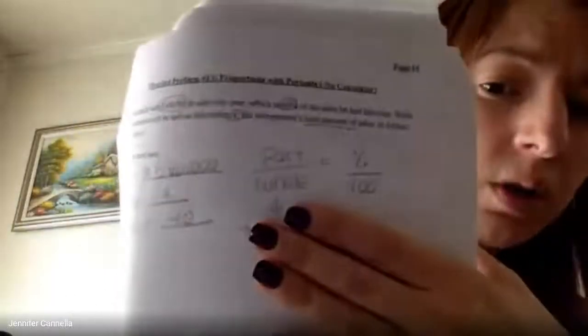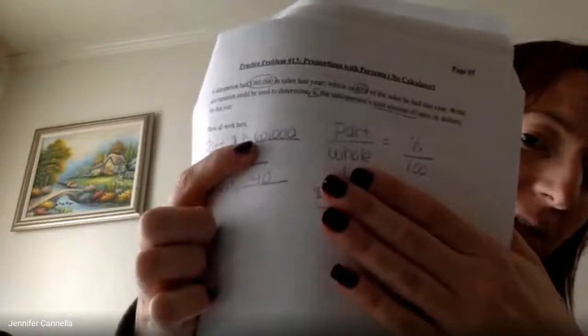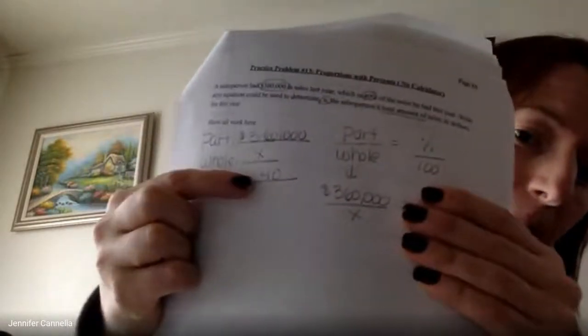So now what we're going to physically do is use the part to whole relationship. Part to whole equals percent over 100. My part is 360,000 over X, which is the whole amount. My percent is 40 over 100. So it's going to look like this. Part over whole equals percent over 100. And there's my equation.